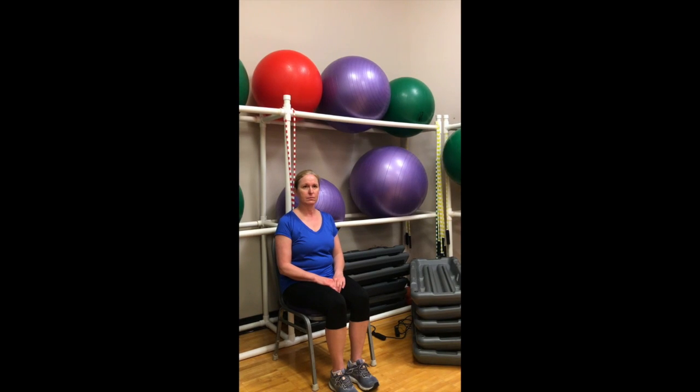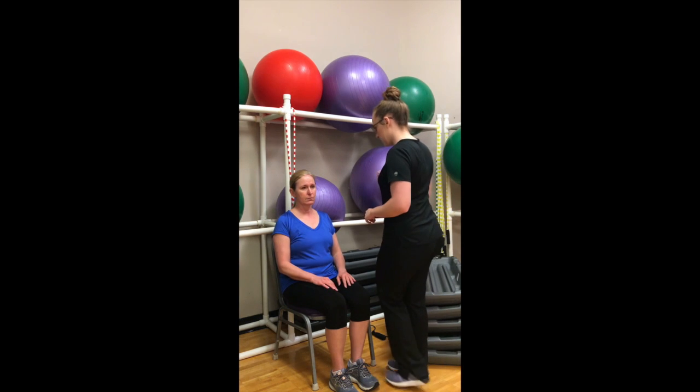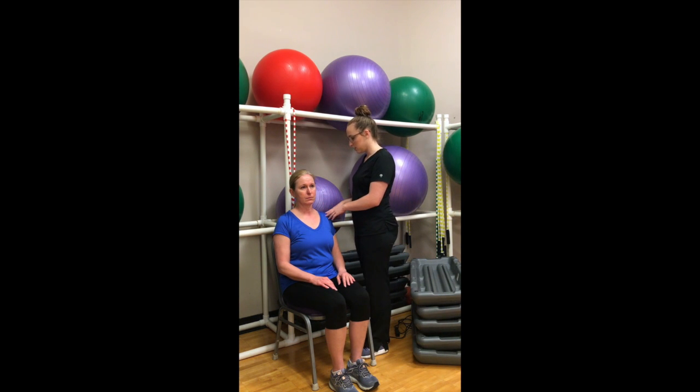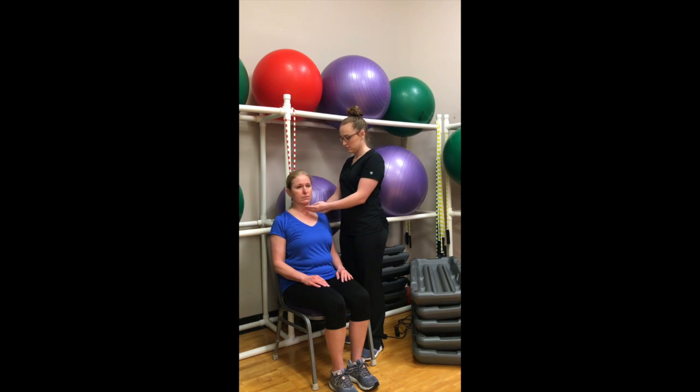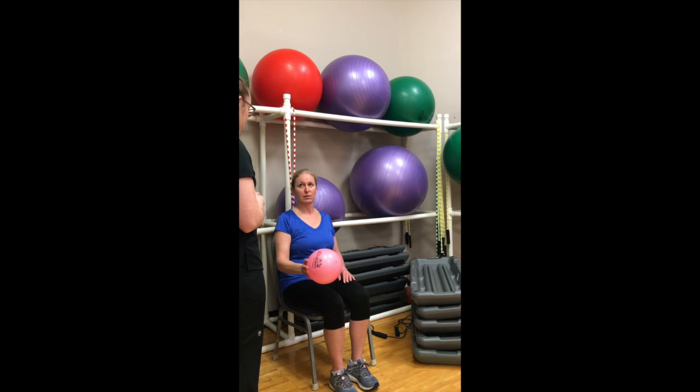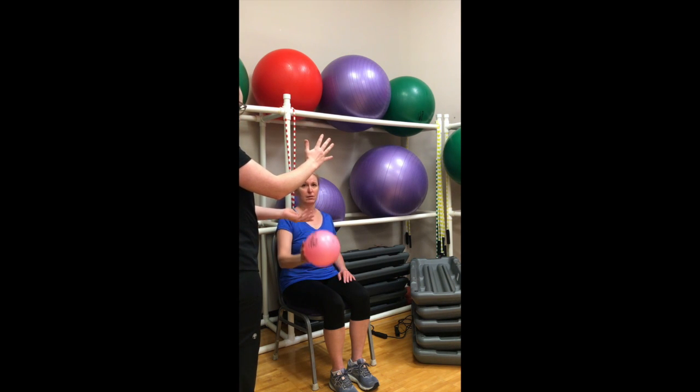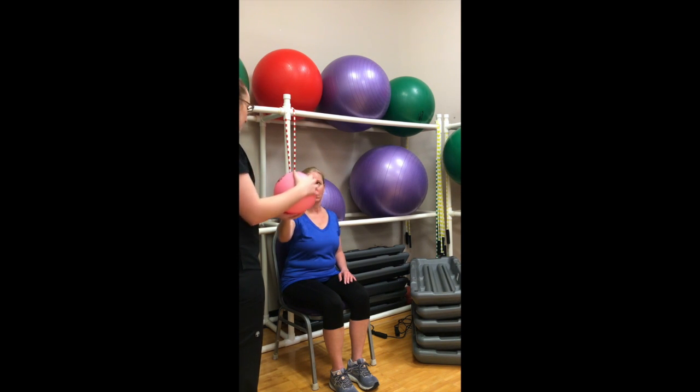The next thing that we're going to do is address body mechanics. So you want to make sure that she fixes her rounded shoulders and she flattens her back out to the chair. You want to make sure that her head is lifted. She's not looking down anywhere. So some interventions that we did, I made sure she reached for the ball with a straight arm.